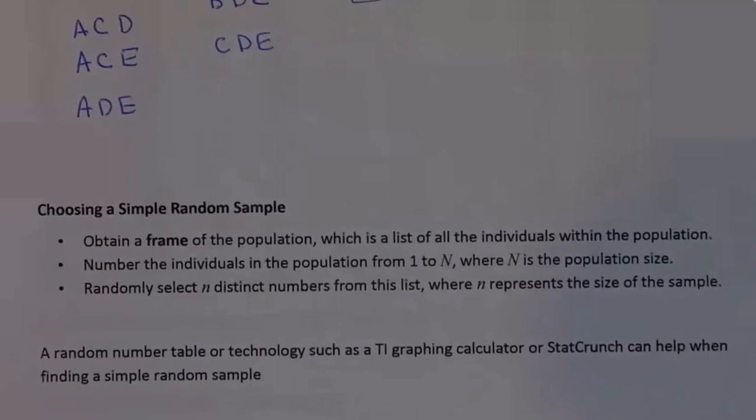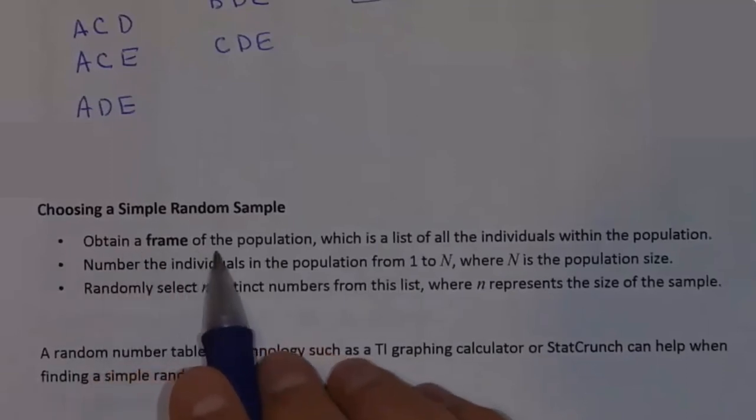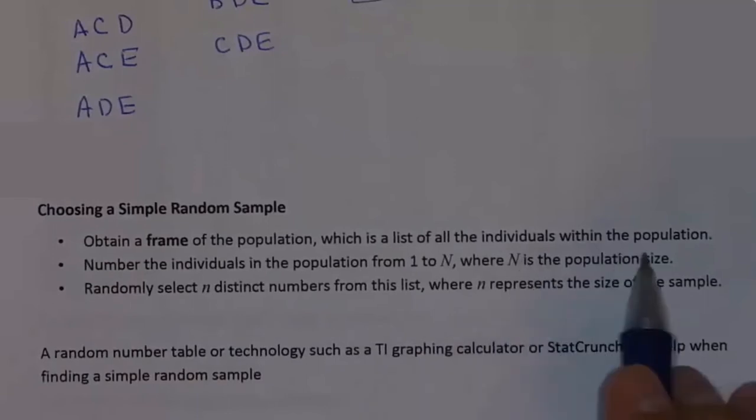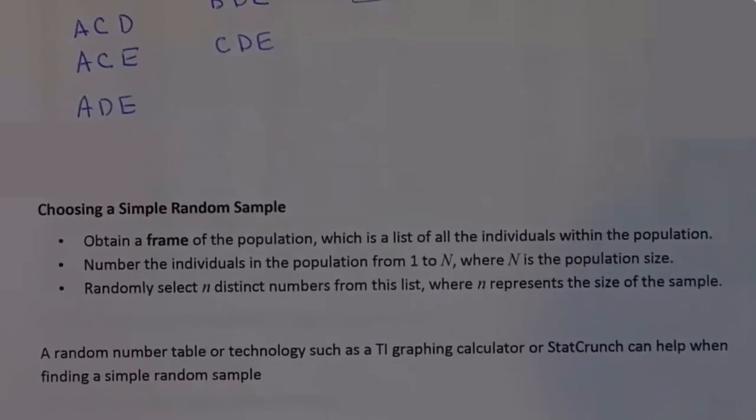Well, the first thing we have to do is find a frame for the population if we're going to use simple random sampling. So that means that we have to have a list of every individual in the population. So we obtain a frame of the population, which is a list of all the individuals within the population. That is probably the most difficult part of simple random sampling, obtaining the frame. If we have a relatively small population, then obtaining a frame is probably not going to be that big of a deal.